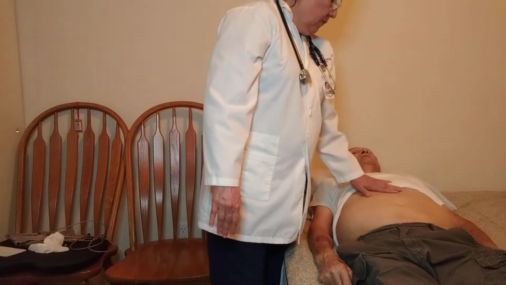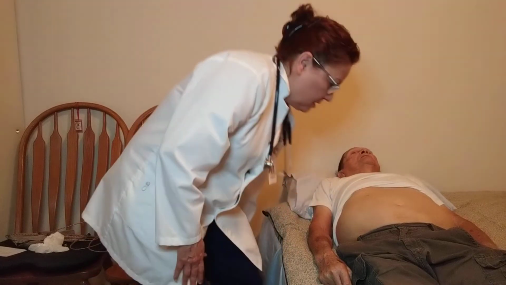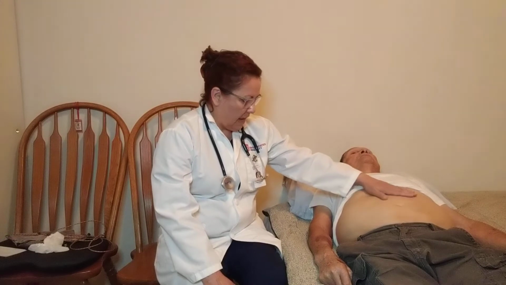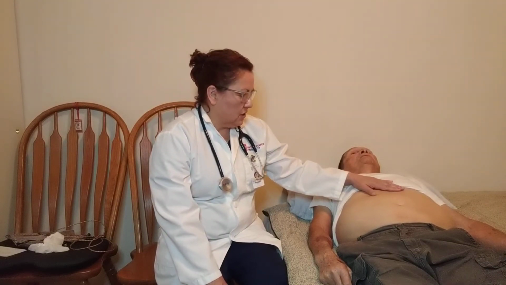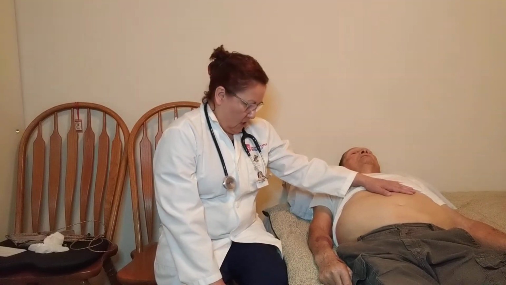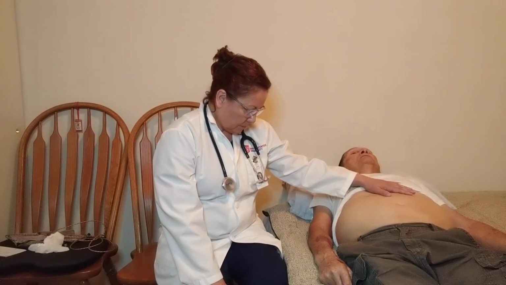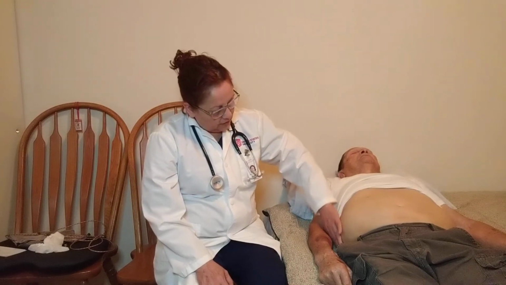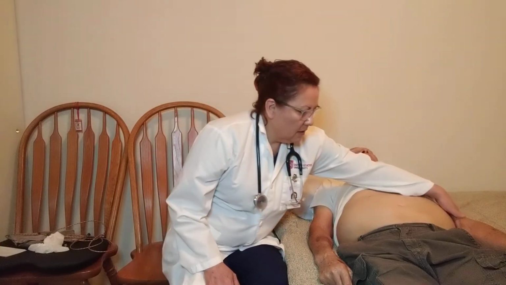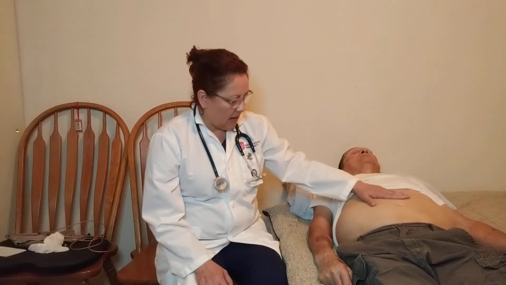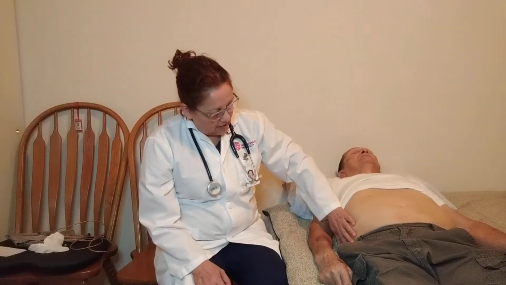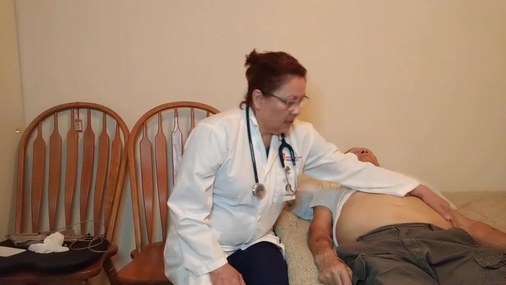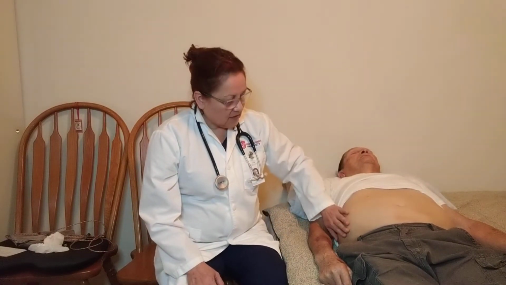Now I'm going to verbalize a test for ascites. I'm going to sit down. I'm not going to do it because he doesn't have ascites. To check for ascites, it's called the shifting dullness sign. I would percuss from the lateral side all the way across to the other side. If the patient has ascites, it would be dull on the sides, tympanic on the top, dull on this side.